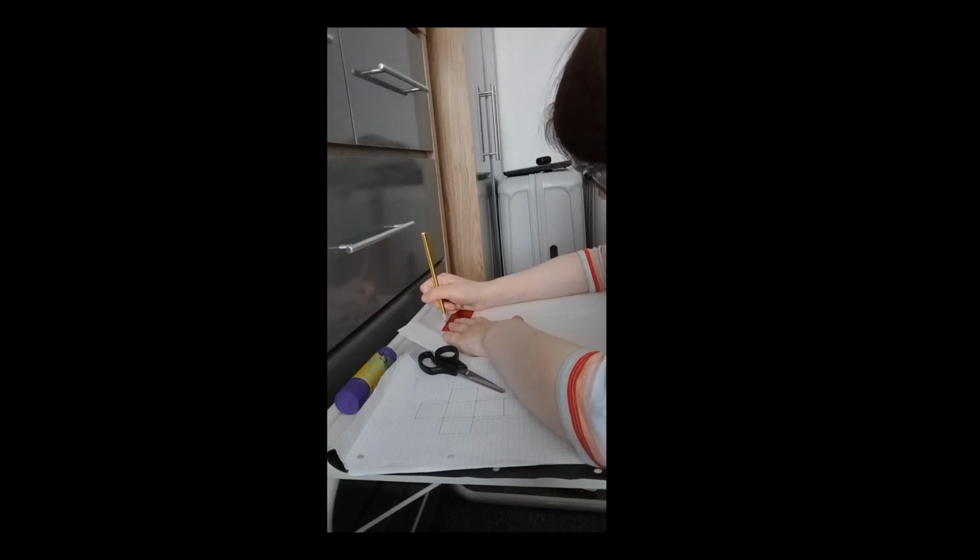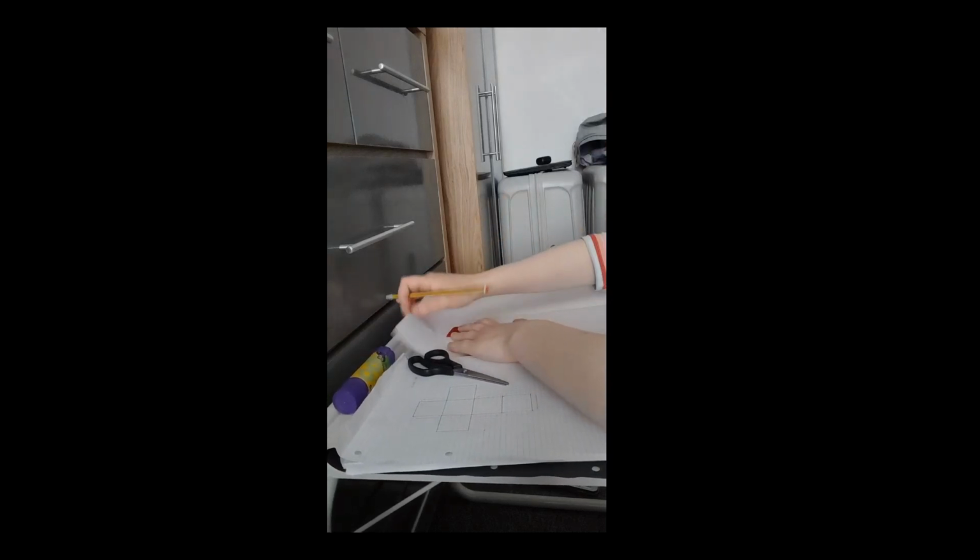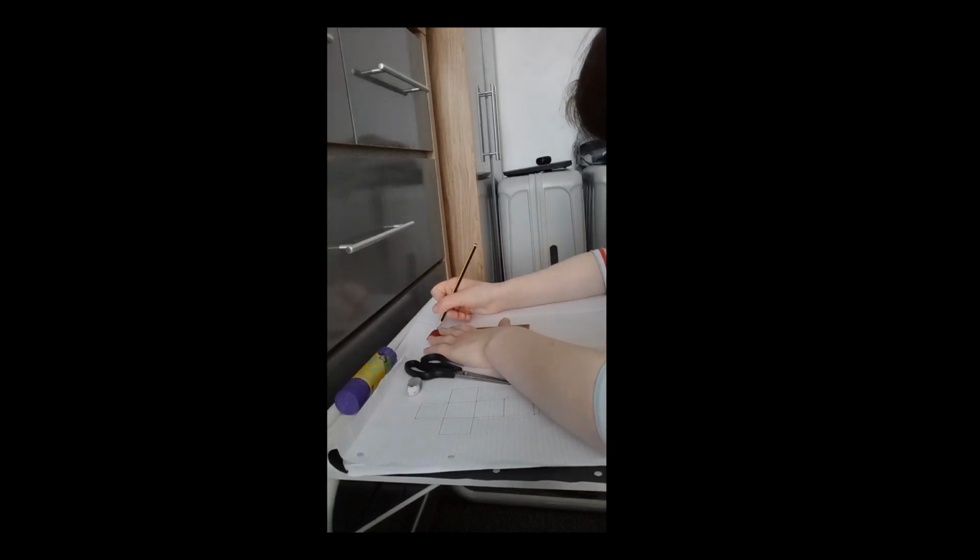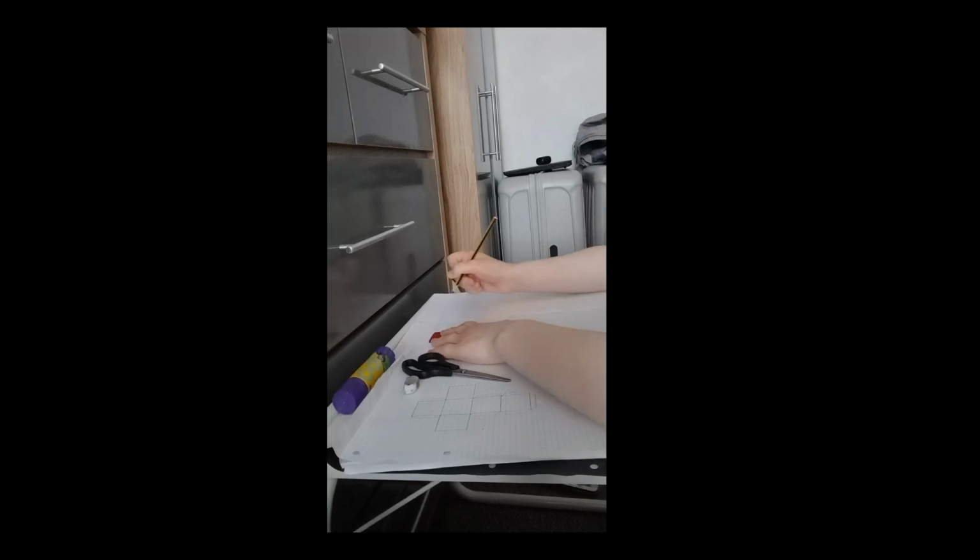So starting at 0 and ending at 3 in the center, I'm going up to 6. Try and make sure that your ruler is as straight as possible when you're doing this, because that will affect the accuracy of your cube when you come to folding it up.